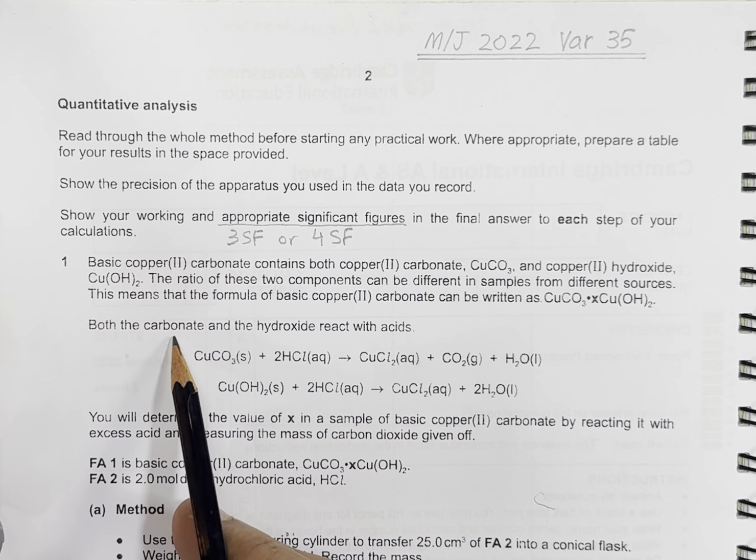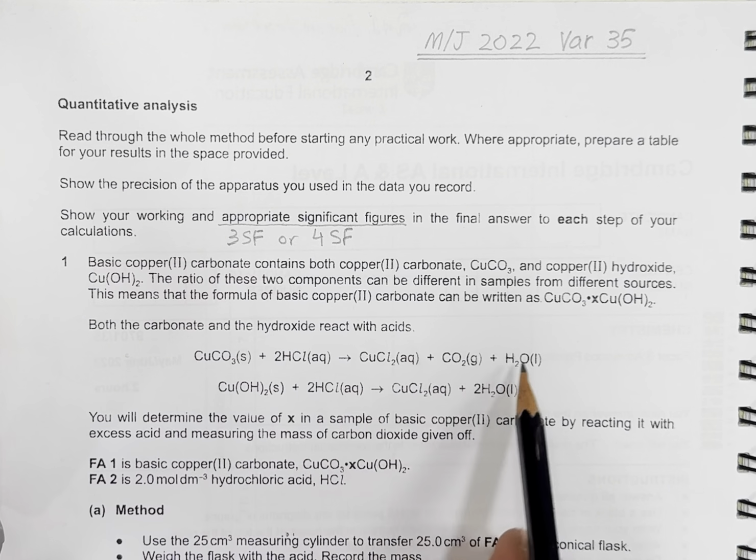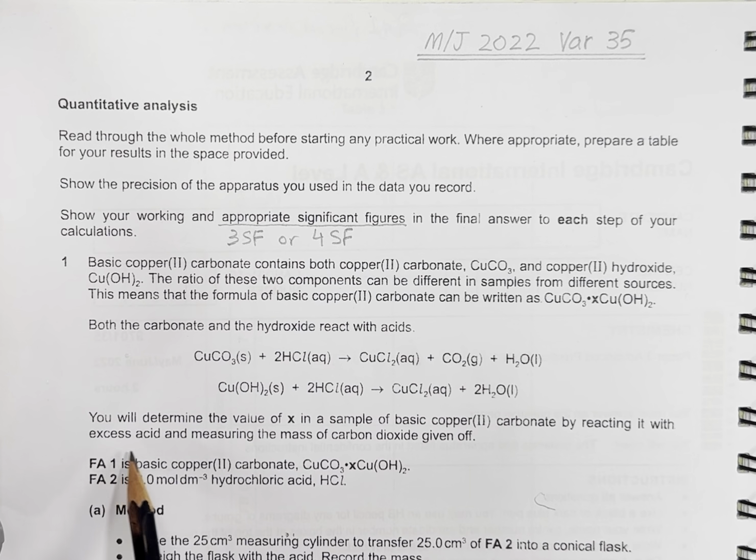Both the carbonate and hydroxide react with the acid according to this equation. You will determine the value of X in the sample of basic copper 2 carbonate by reacting it with the excess acid and measuring the mass of carbon dioxide given off. Fa1 is basic copper 2 carbonate and Fa2 is 2 molar hydrochloric acid.